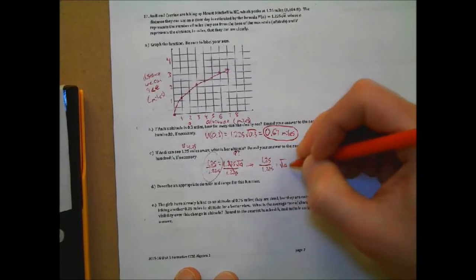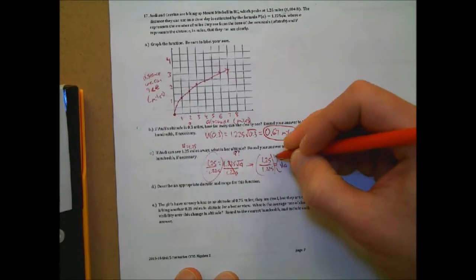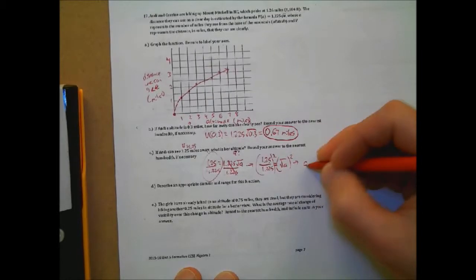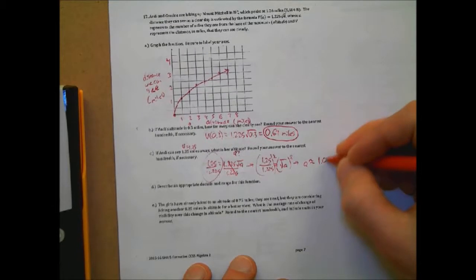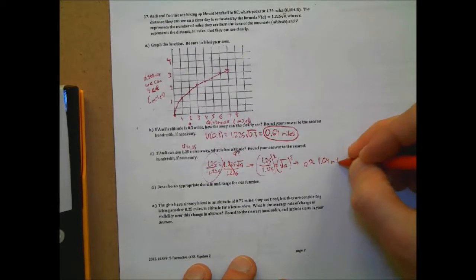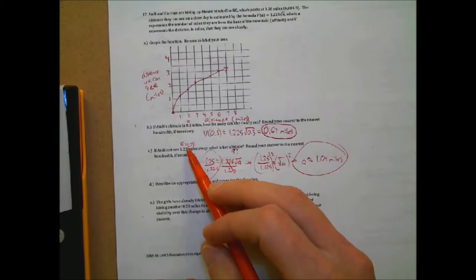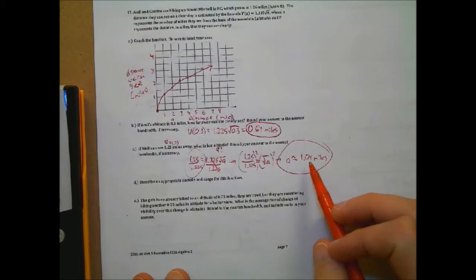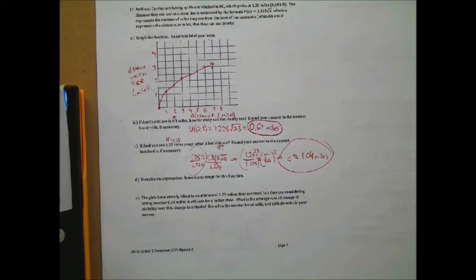And then I'll square both sides here. And I get A is approximately 1.04. Okay, so for the viewing distance of 1.25 miles, she will have to be at an altitude of 1.04 miles into the air, right?